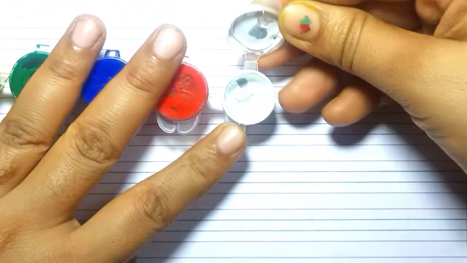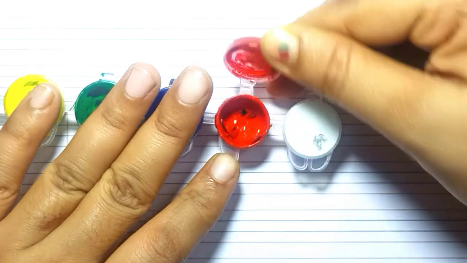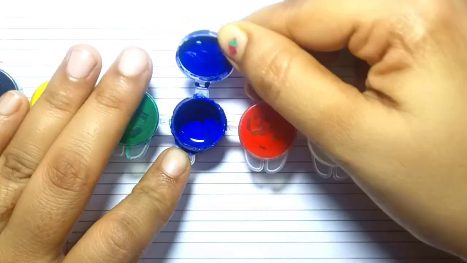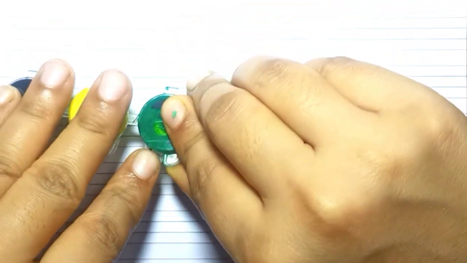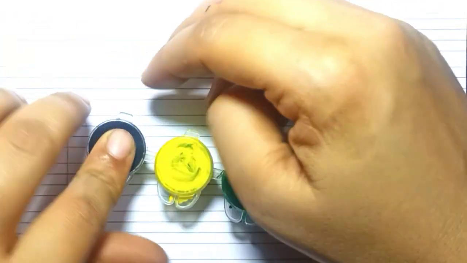Let's learn some colors. White, red, blue, green, yellow color, and last one is black.